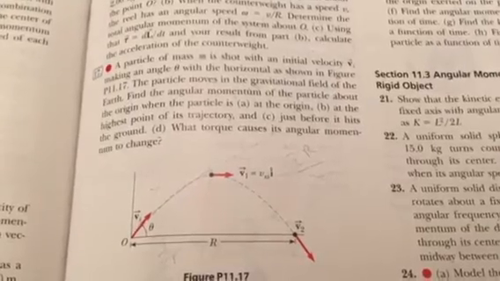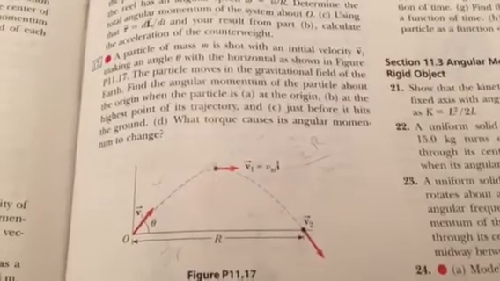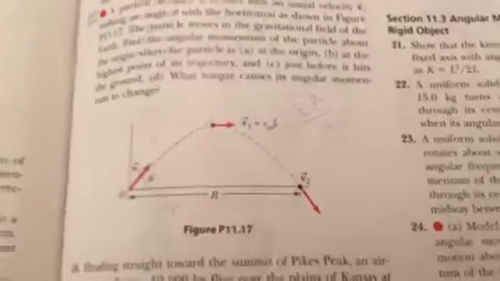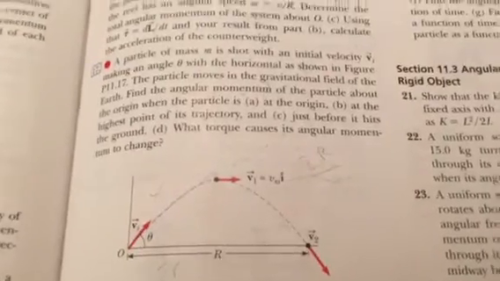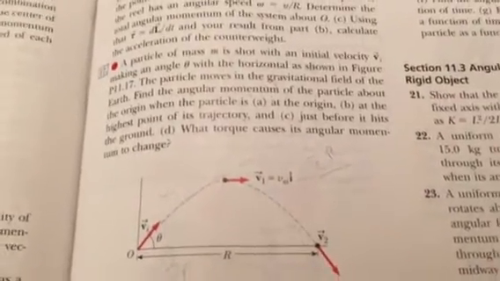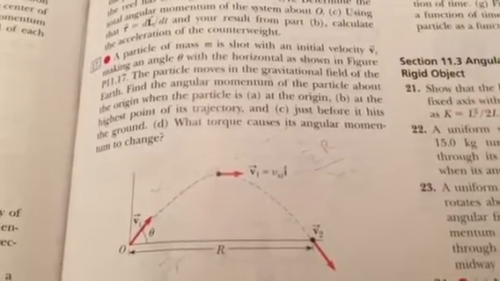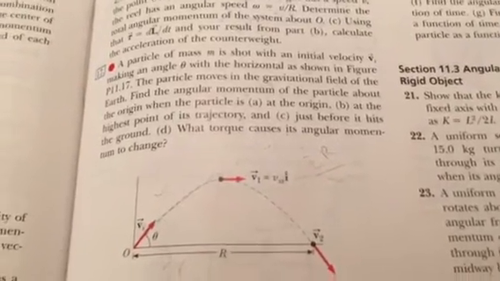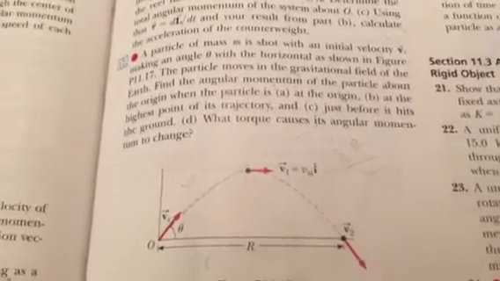A particle of mass m is shot with an initial velocity vi, making an angle theta with the horizontal, as shown in figure P11.17, right here. The particle moves in the gravitational field of the Earth. Find the angular momentum of the particle about the origin when the particle is A, at the origin, B, at the highest point of its trajectory, and C, just before it hits the ground. D, what torque causes its angular momentum to change?